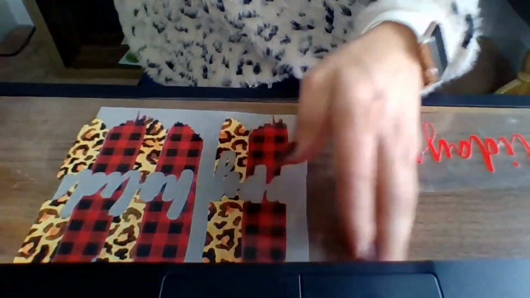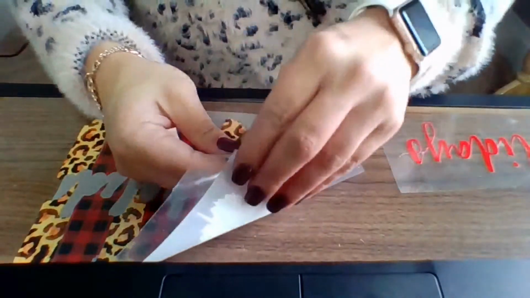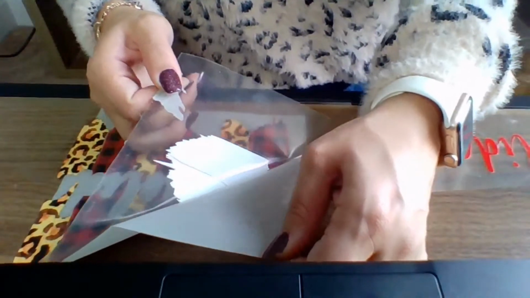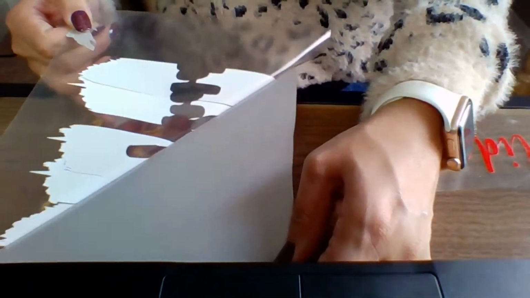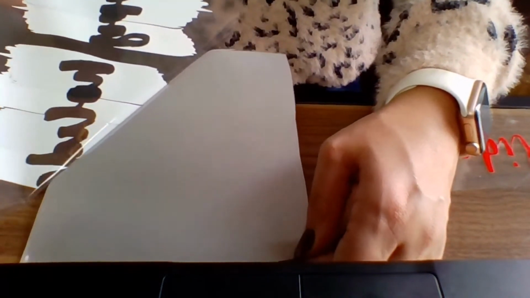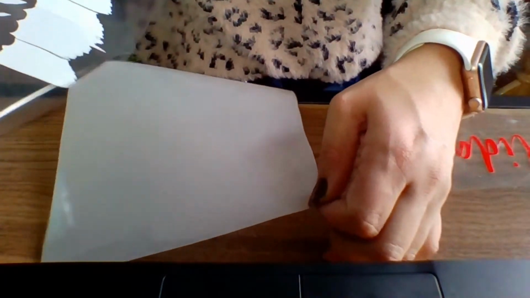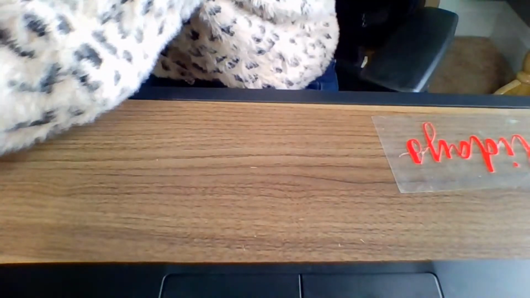And now we can apply those at the same time. Okay, so now we have both of our patterns on the masking. One less step at the heat press. Now I could have just masked those separately with a different mask, but I figured it would just be easier to just use one piece of mask.